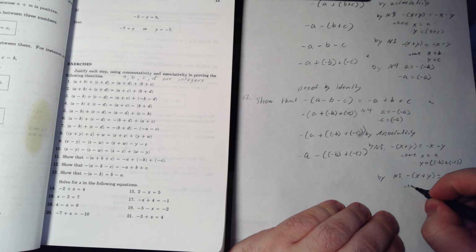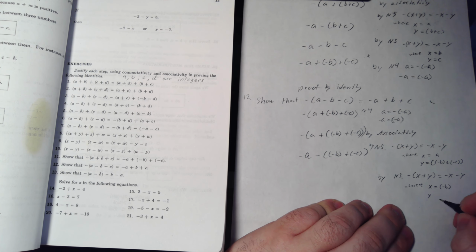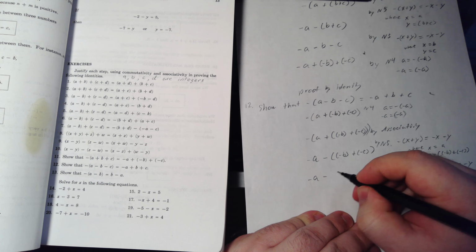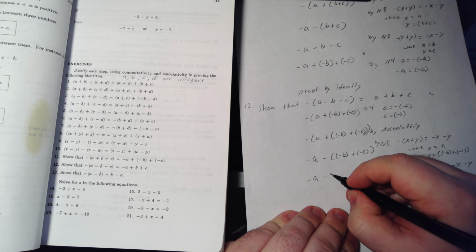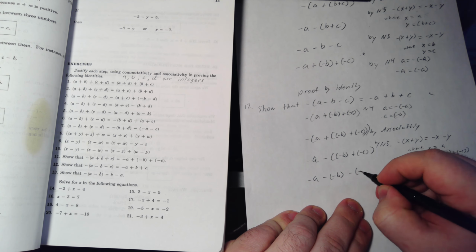This is where x is equal to minus b in parentheses and y is equal to minus c in parentheses. So we have minus a minus b in parentheses minus c in parentheses.